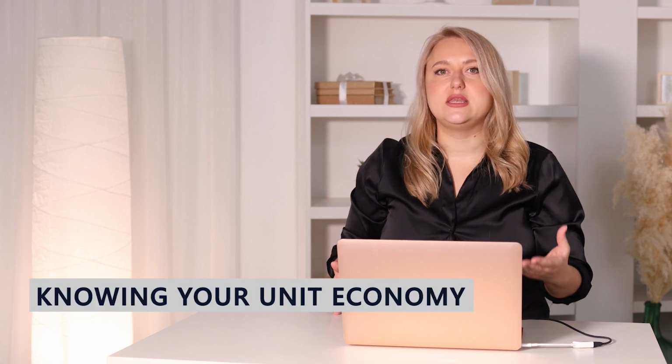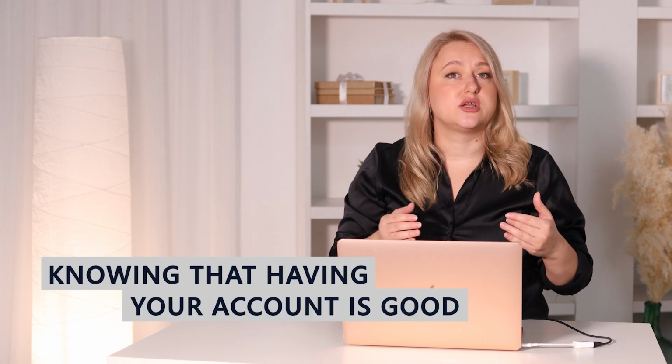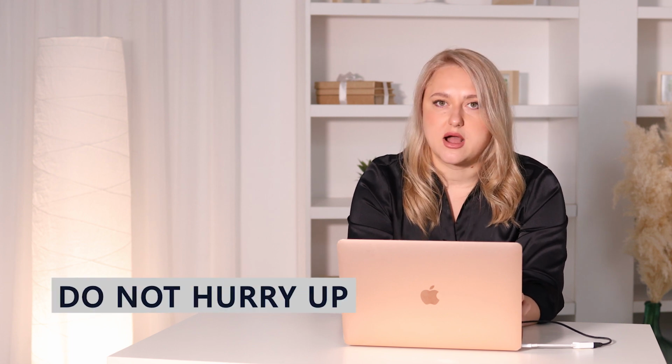So basically, the essential thing is knowing your unit economy, and to know that, having the account is quite good, because you can also check the PPC prices for your products, etc. So I suggest you register the account once you have your documents done. But if you don't have the documents yet, don't hurry. Then I suggest you not to open the account yet.